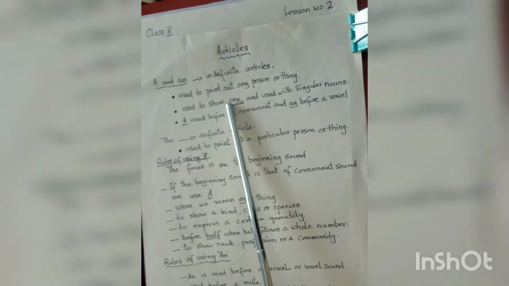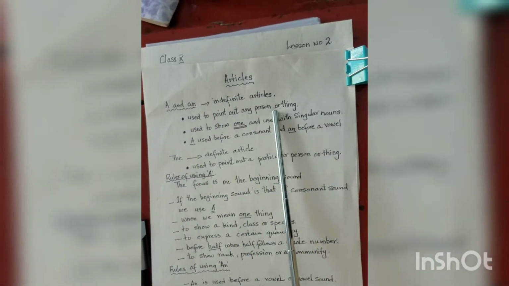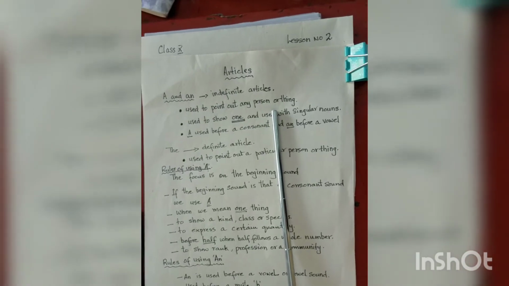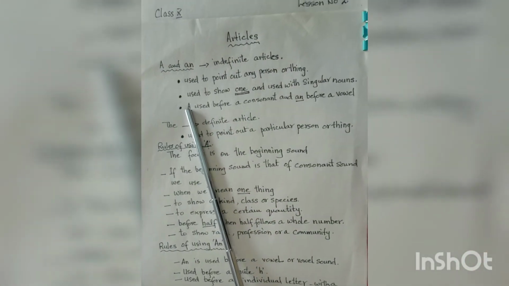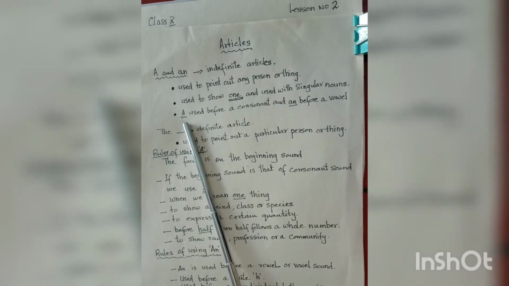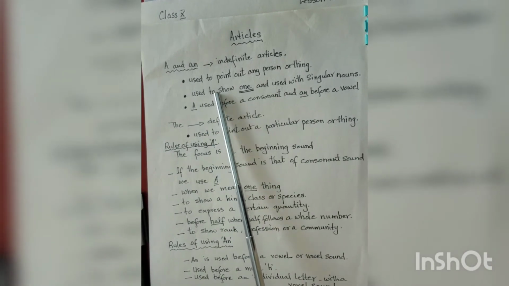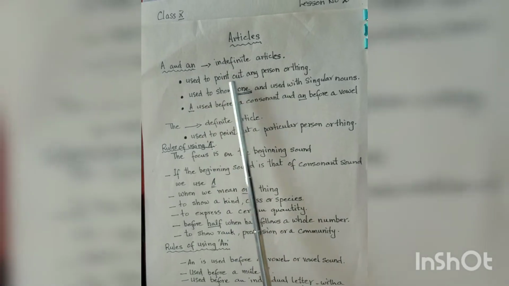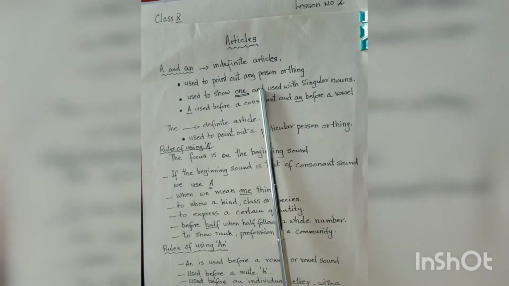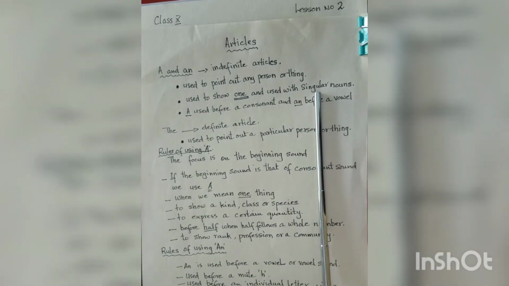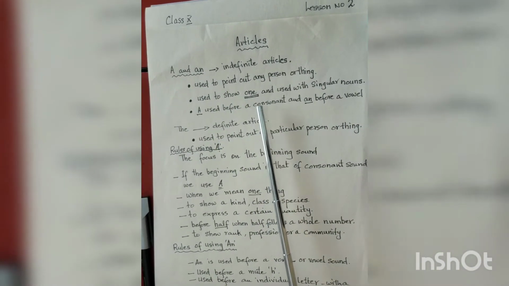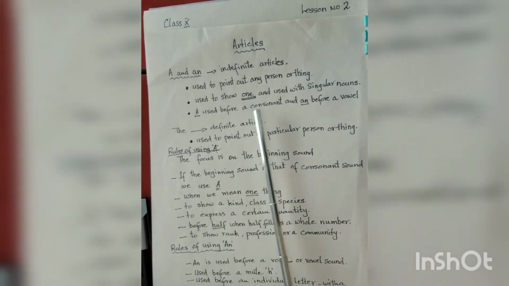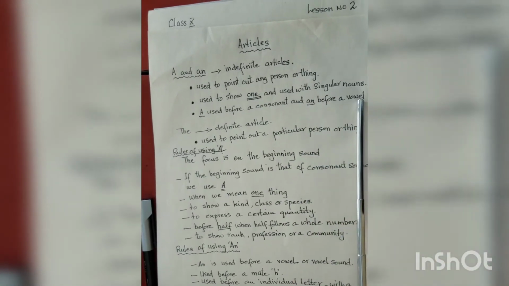There are 3 articles. A and an are known as indefinite articles. When do we use them is very essential to know. We use these indefinite articles to point out any person or thing, anything. They are used to show number 1 and used with singular nouns.